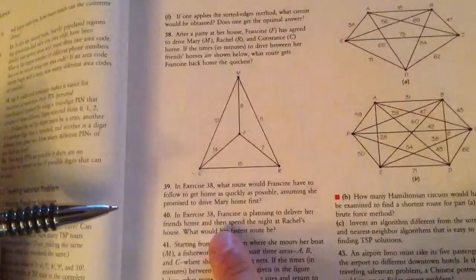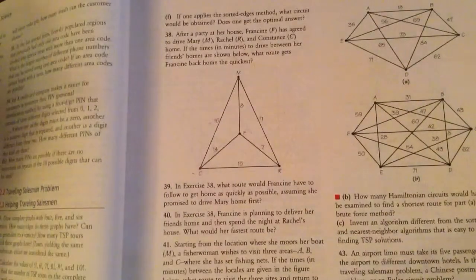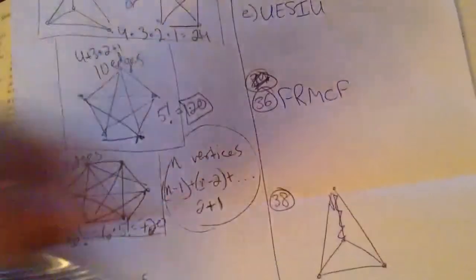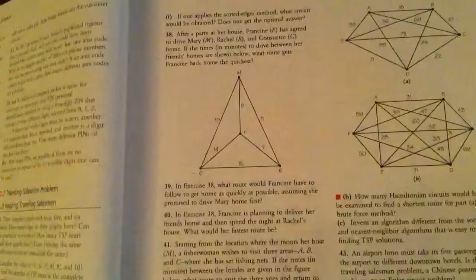38. Oh, whoops. That was placed in the wrong place. Wait. Oh, whoops. FRMCF. Not using this one at all. Sorry about that.